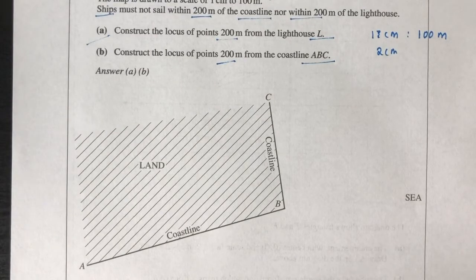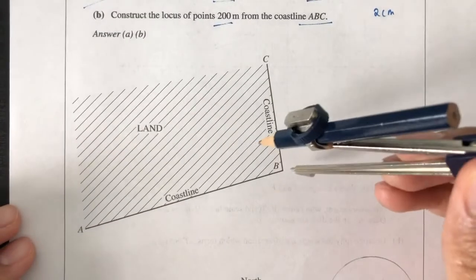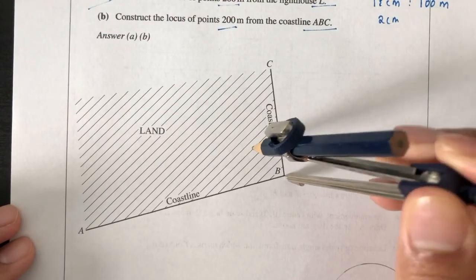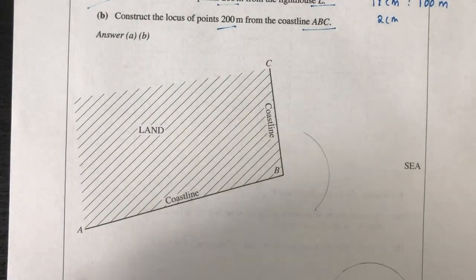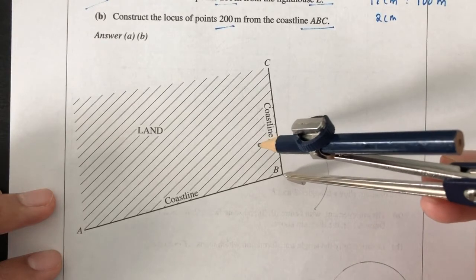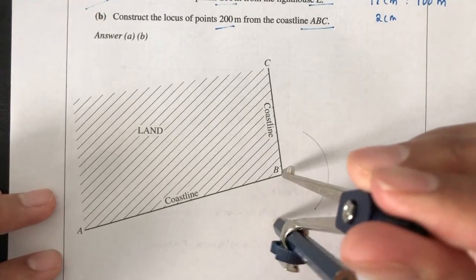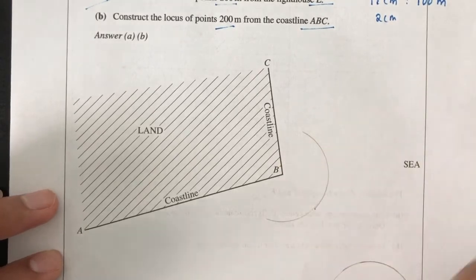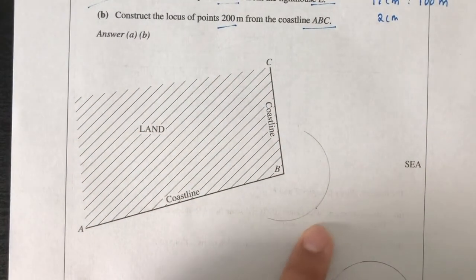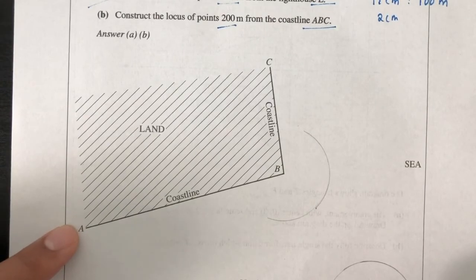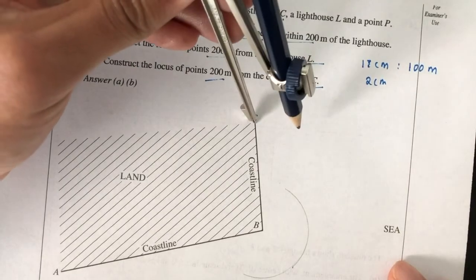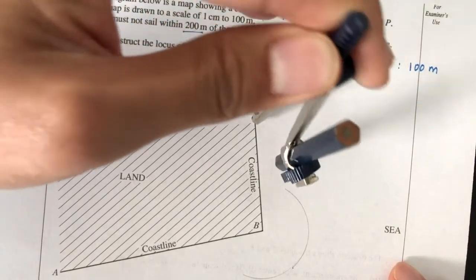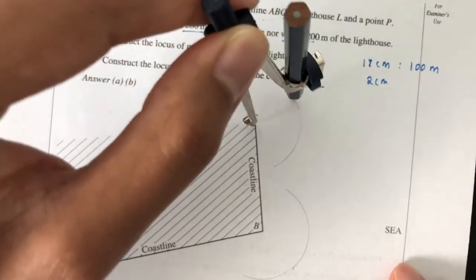We first have to draw the same distance here at point B. Okay, so this is the first part where it doesn't need to be inside. And then for this point as well, you can also continue here. And then this point.